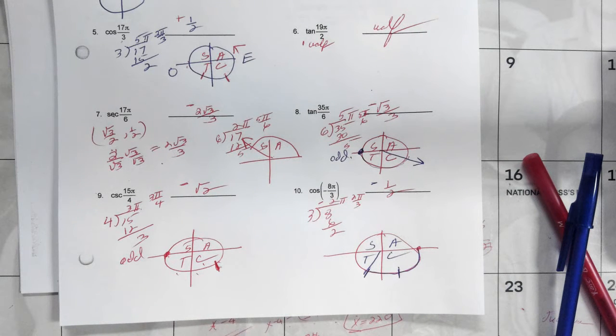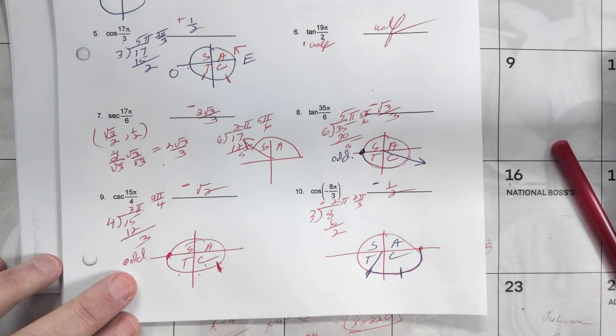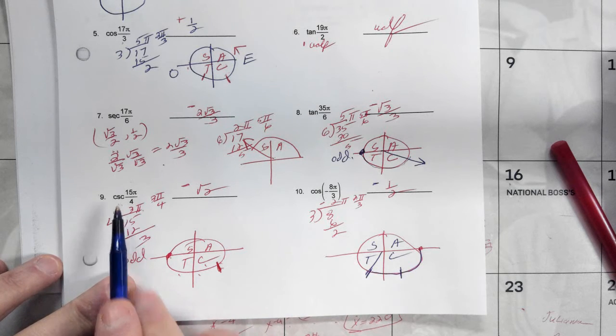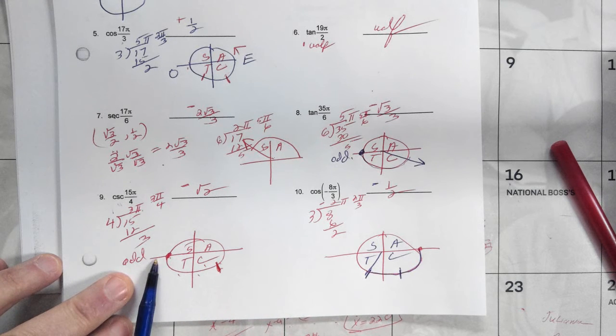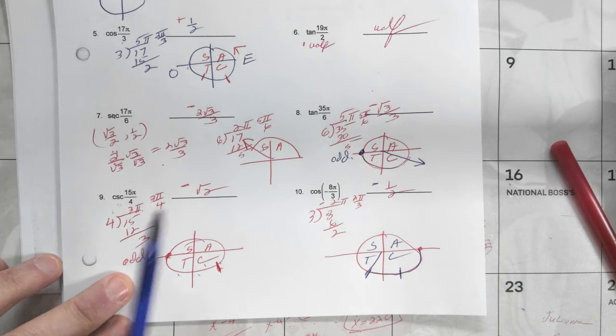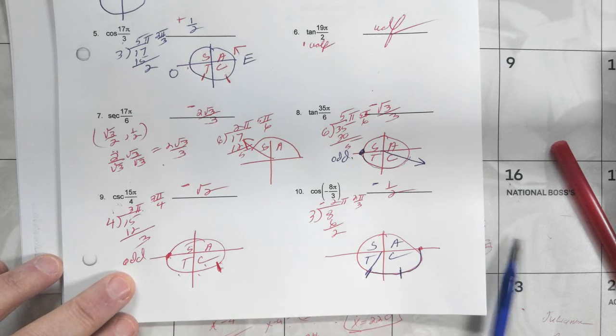Mr. Carroll, why would number 9 be negative? Because we got 3 pi over 4. The cosecant is the reciprocal of the sine. So when I said 3 pi, we're on the odd side of the circle, and then we have 3 left over, so we're going 3 pi over 4. There's pi over 4, 2 pi over 4, 3 pi over 4. Cosine's positive there. The sine and cosecant are both negative.